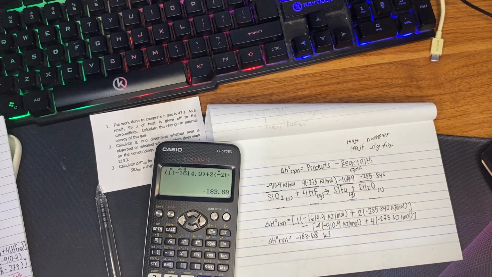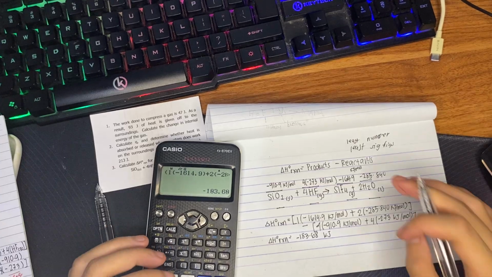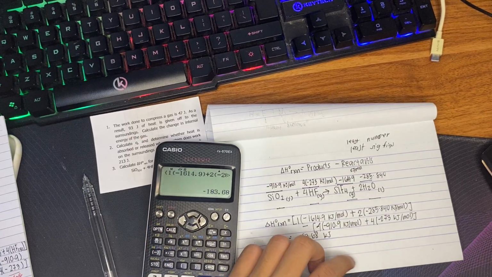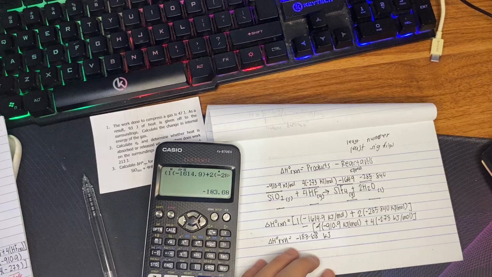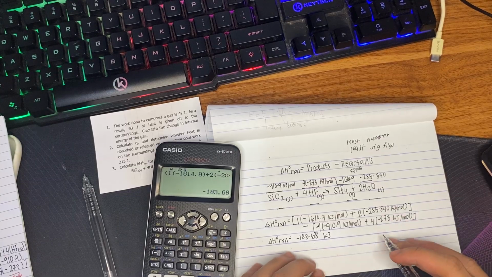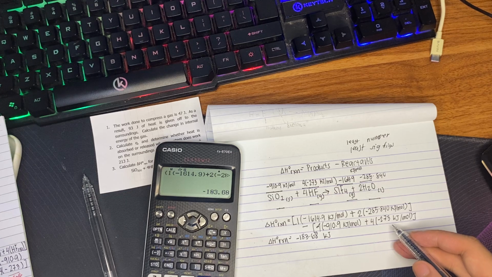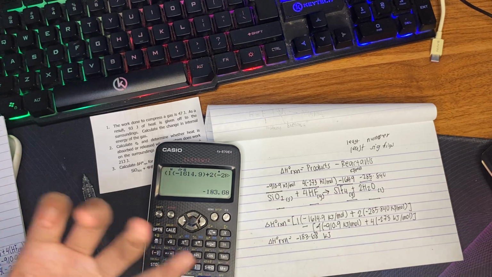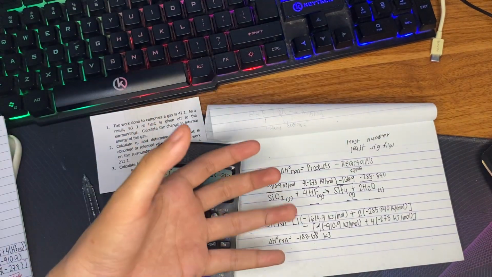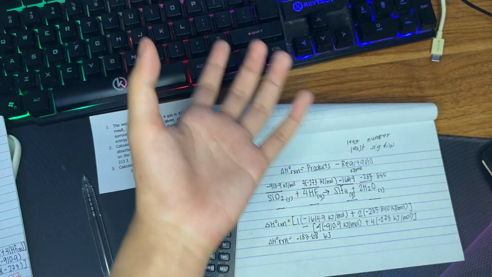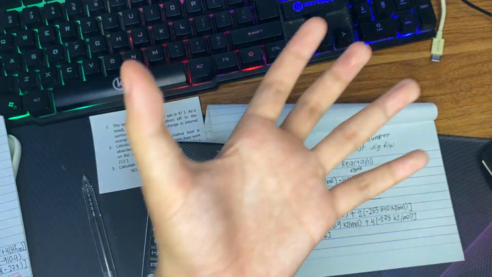So in this case, since this involves addition and subtraction, we use the least number of decimal places. The least number of decimal places is negative 273 kilojoules per mole, because it is a whole number.